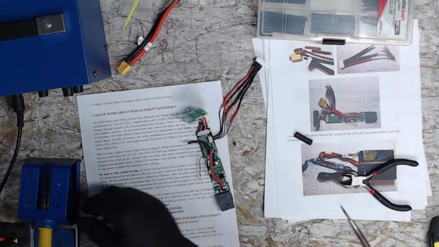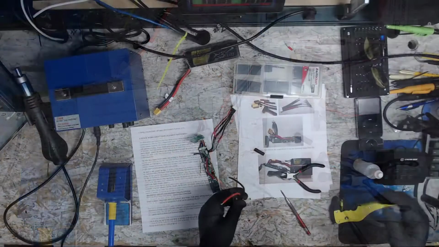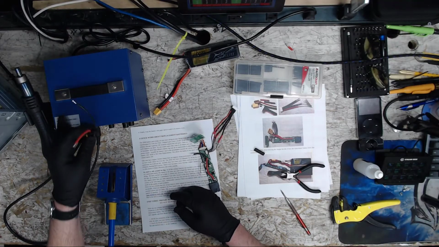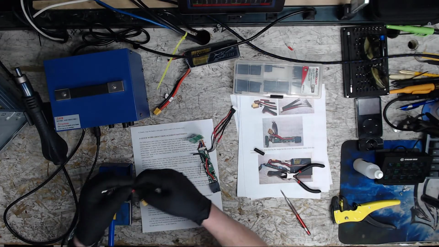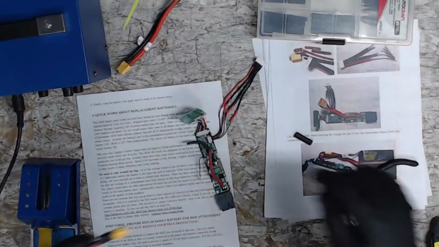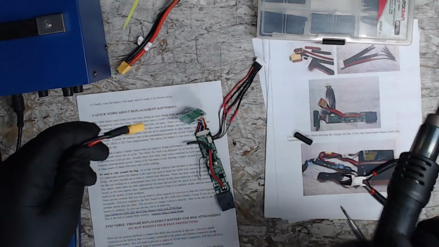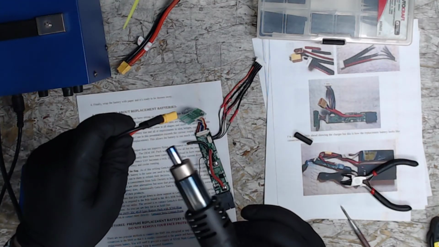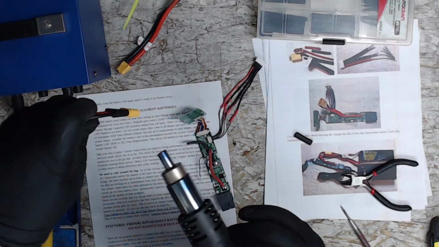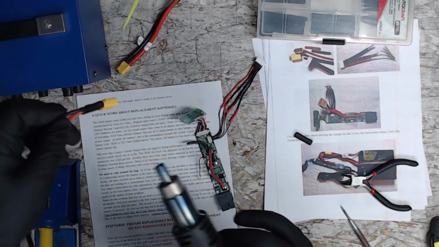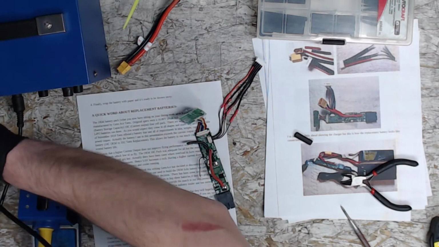Alright, nothing real hot. We've got about 282 degrees coming out of our hot air station right now. We're going to go ahead and shrink those a little and then pull the heat away. I want to try and get them tucked in.